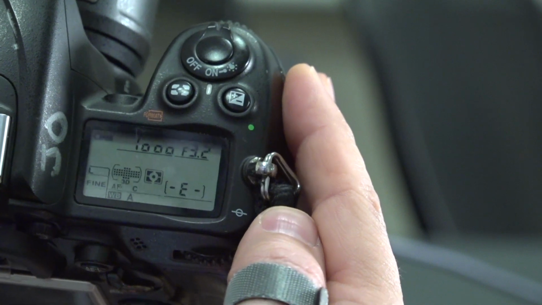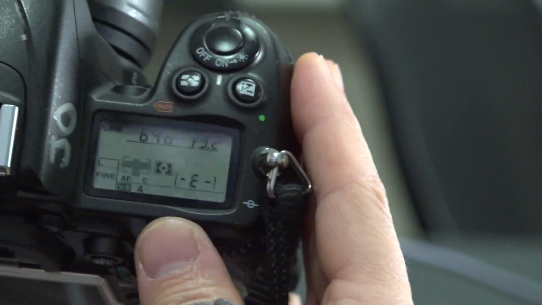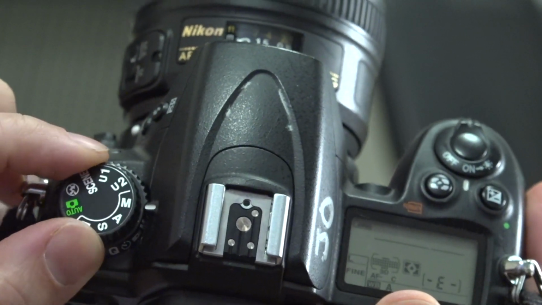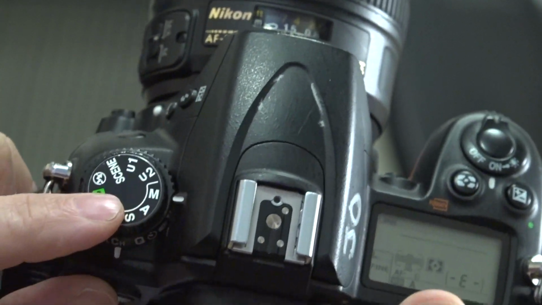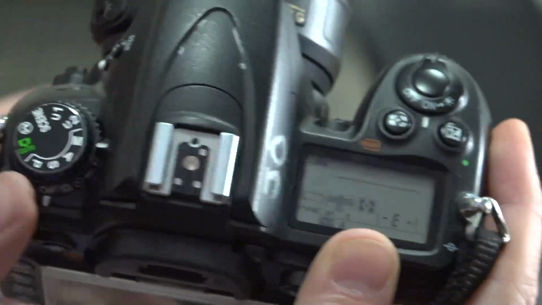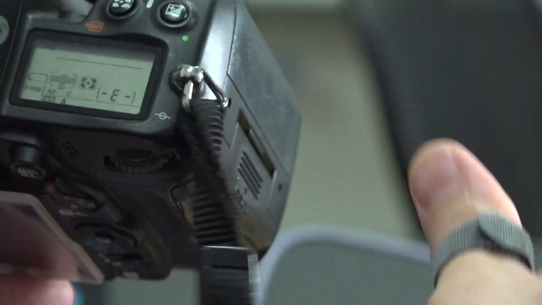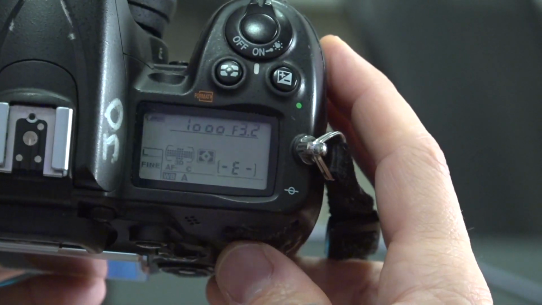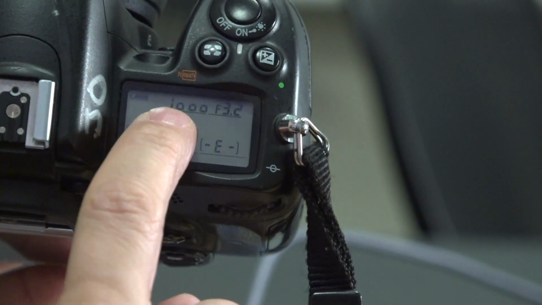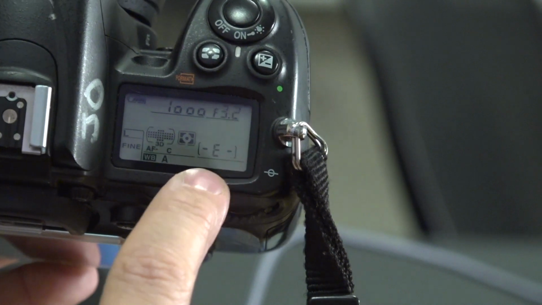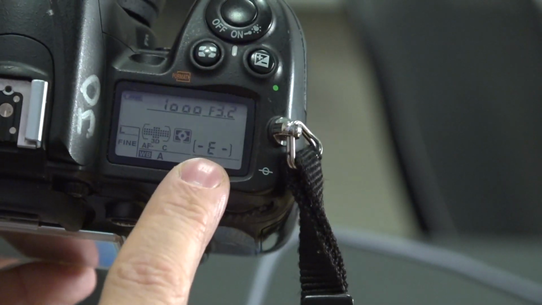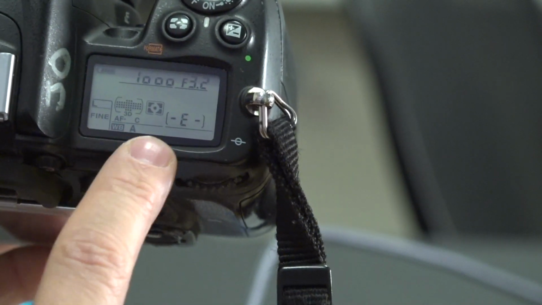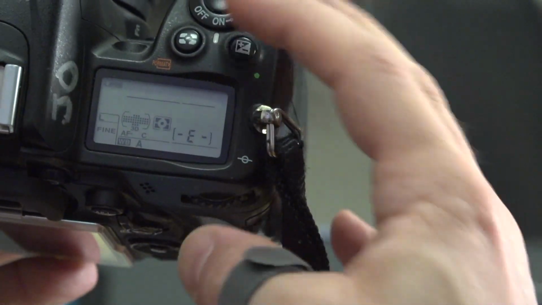The mode I typically shoot in is manual exposure. So I turn this to the M here, that's manual exposure. And under manual exposure, you get to change everything on your camera. So the buttons here, this is shutter speed, this is aperture, this is how many pictures you have left. Mine says E because there's no memory card in there. But then you also have some different information here, which I'll show you in a second.